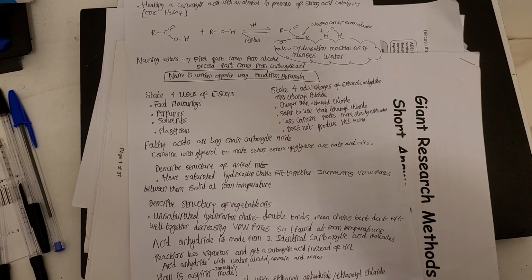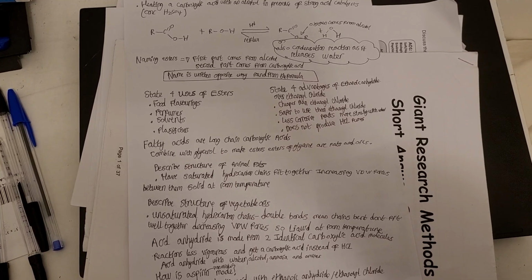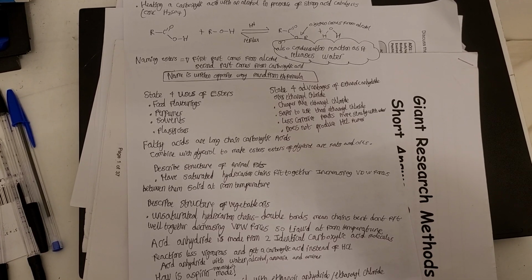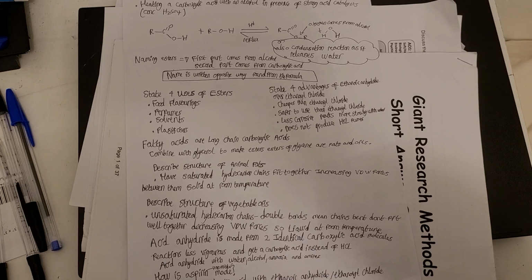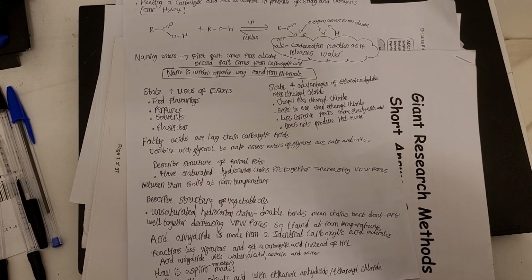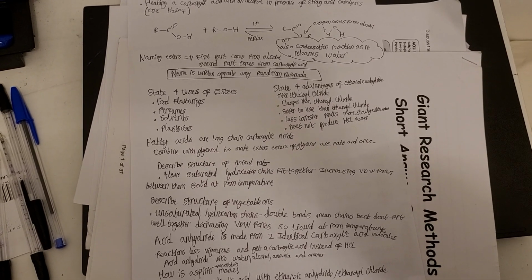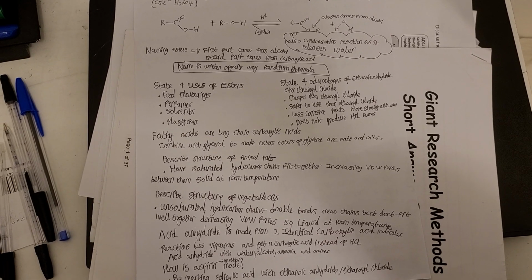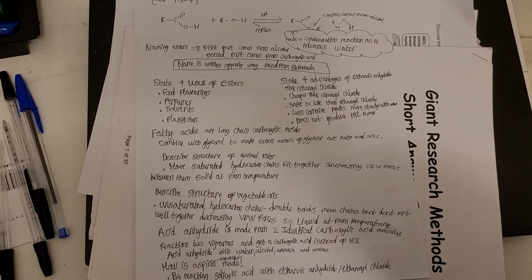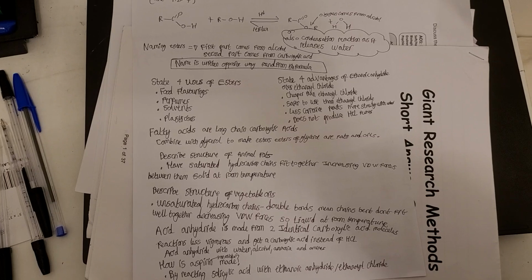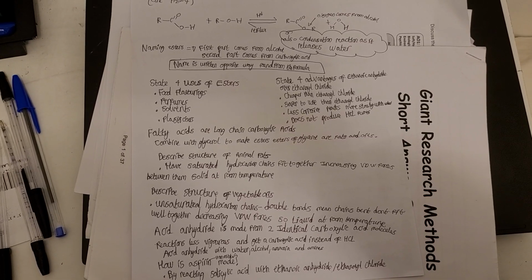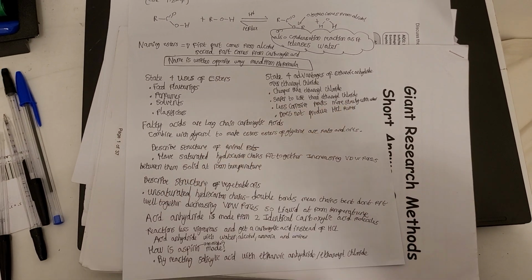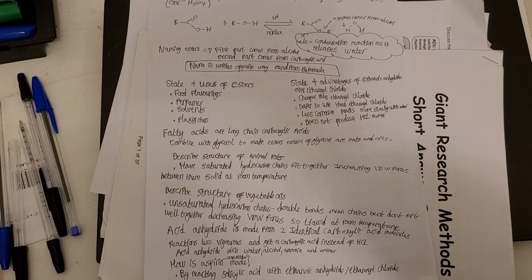Acid anhydride is made from two identical carboxylic acid molecules. The reactions of acid anhydride with water, alcohol, ammonia, and amines are less vigorous, and we get a carboxylic acid formed instead of HCl. Remember, it does not produce HCl. We get a carboxylic acid, and it's less vigorous.